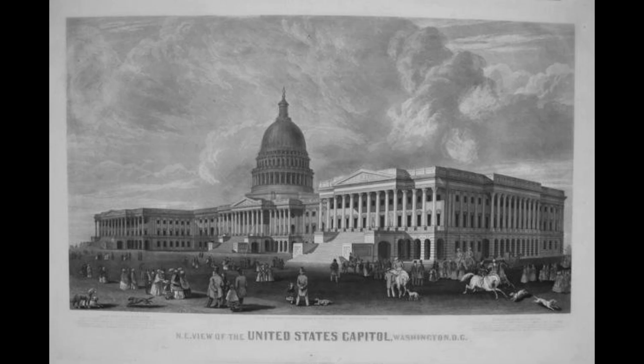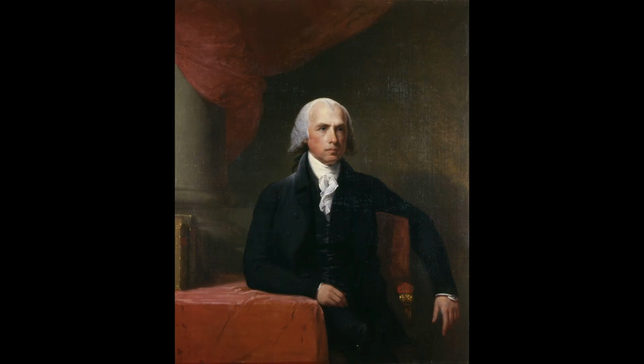They shall, in all cases except treason, felony, and breach of the peace, be privileged from arrest during their attendance at the session of their respective Houses, and in going to and returning from the same. And for any speech or debate in either House, they shall not be questioned in any other place.